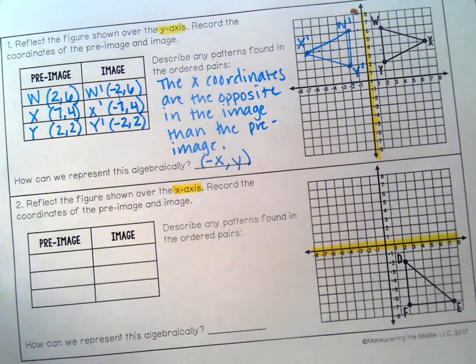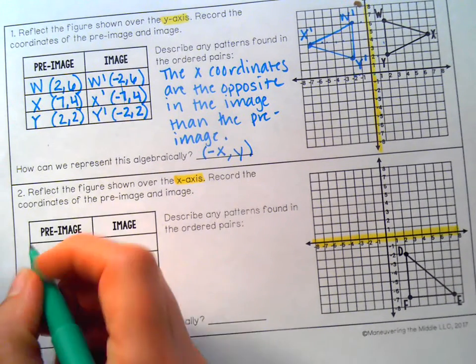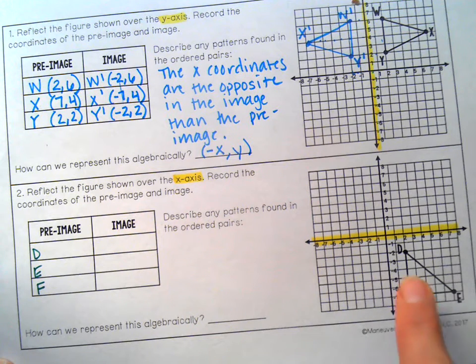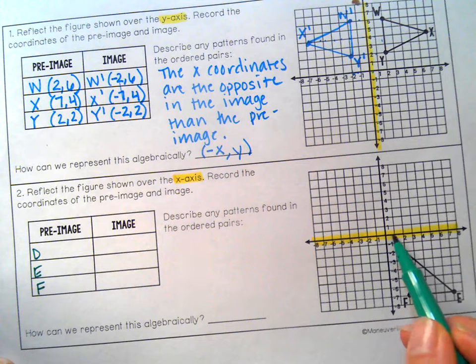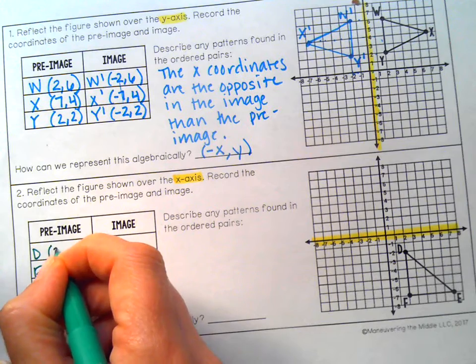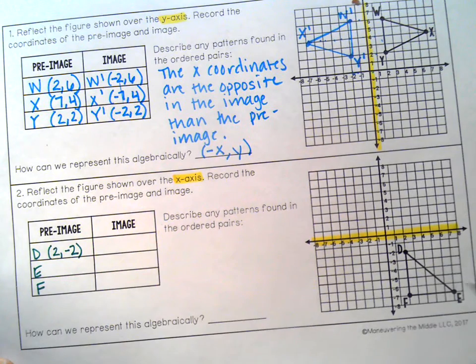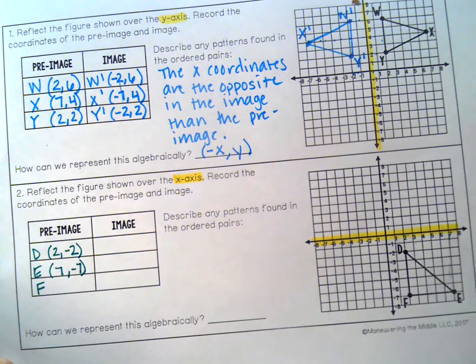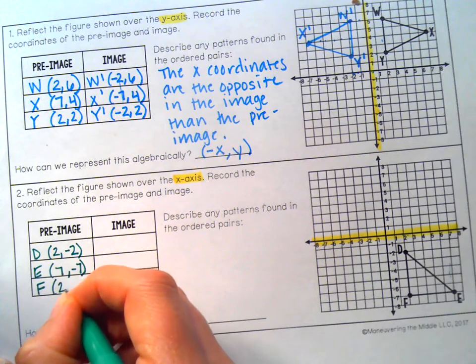So I have triangle DEF. And I'm going to look at where my points are. My points are at 2, -2. So D, I go in the lobby 2, down the elevator to -2. E is at, go on the x-axis first, 7, -7. And F is at 2, -7. Lots of 2s and 7s.